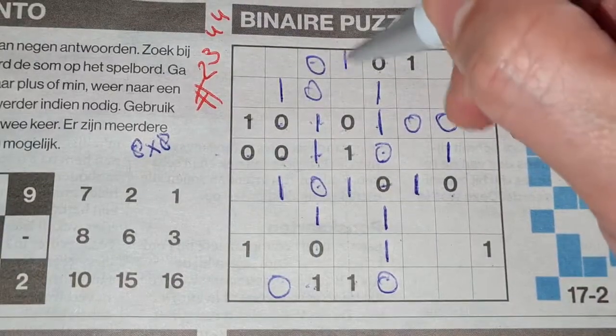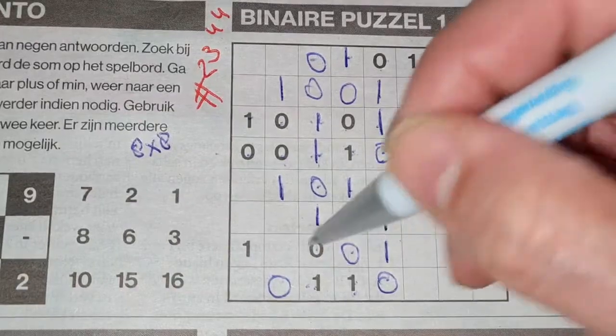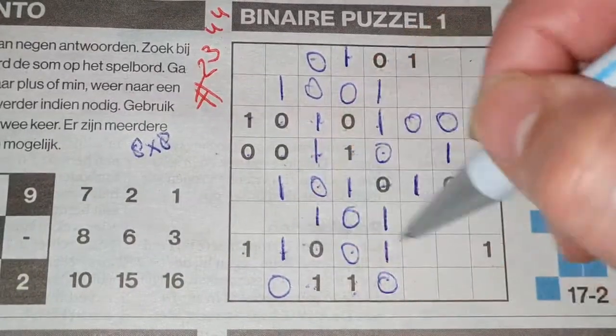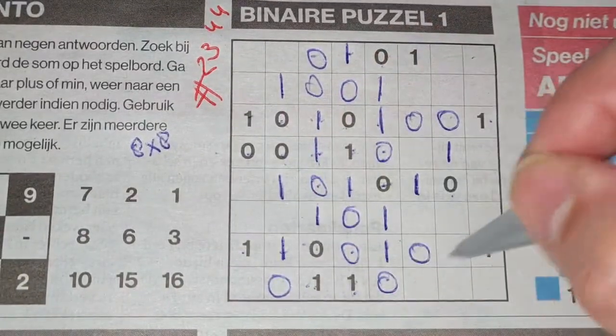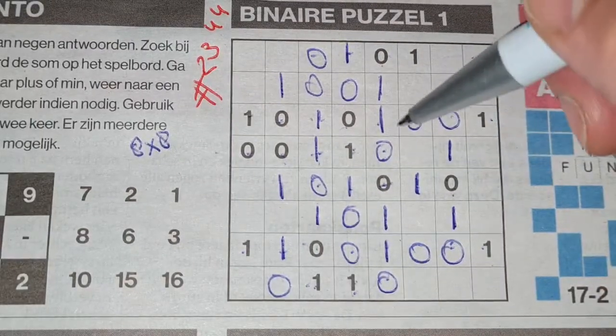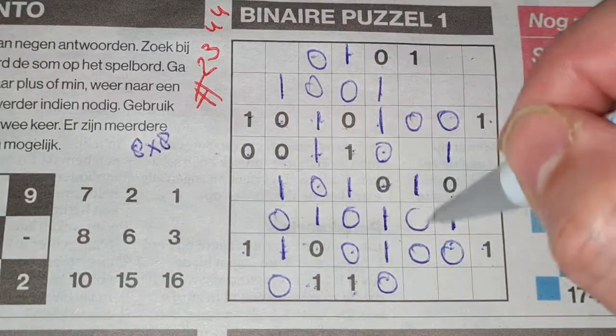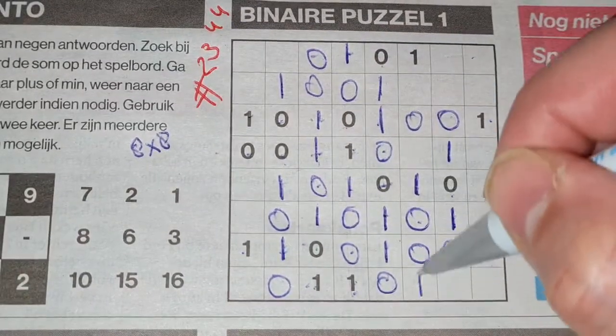Between two O's comes in 1. Now we have 4 1's, so the rest are O's. Double O, here one, there one. We have now 4 1's, so the rest are O's. Between two O's comes in 1. Between two 1's comes in O. Between two 1's comes in O. Double O, here one, there one.